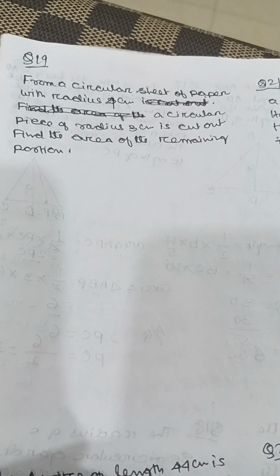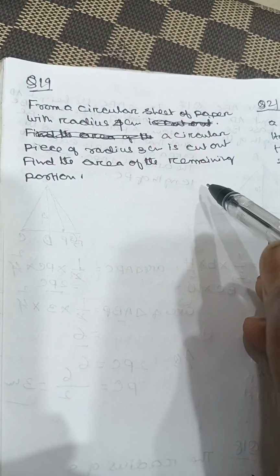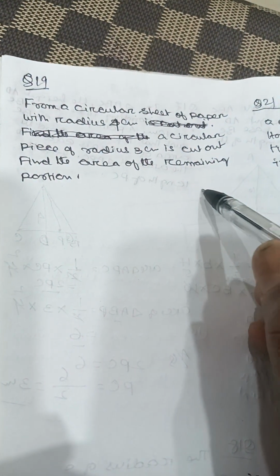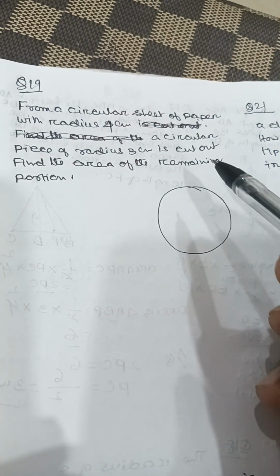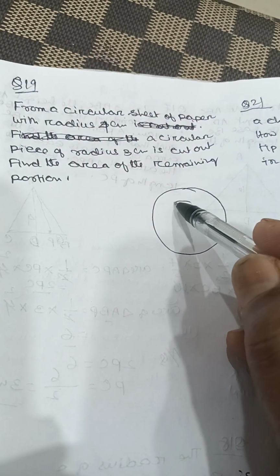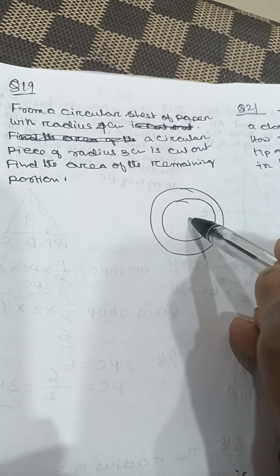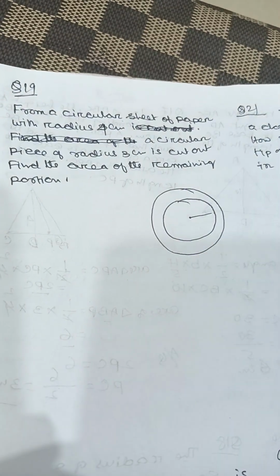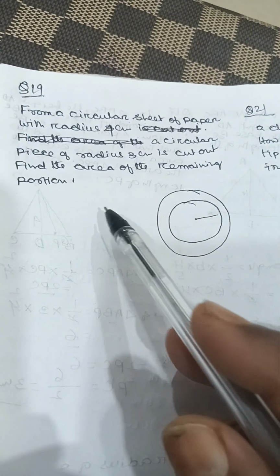Now we are coming to question number 19. Question number 19 is: from a circular sheet of paper with radius 4 centimeter, a circle is given here. Suppose its radius is 4 centimeter. A circular piece of radius 3 centimeter is cut out. If we cut this portion, which is 3 centimeters, by cutting we are withdrawing this part from here. Find the area of the remaining portion.